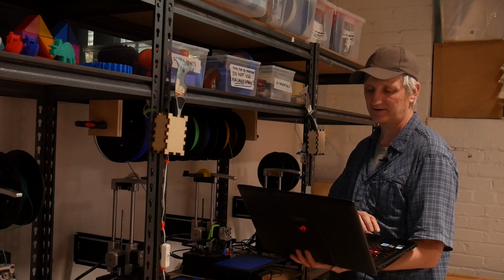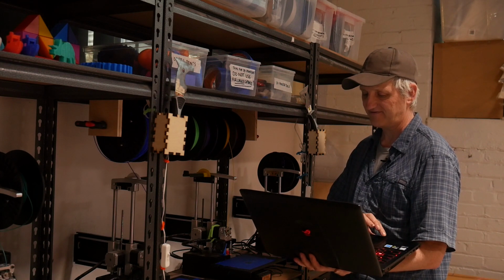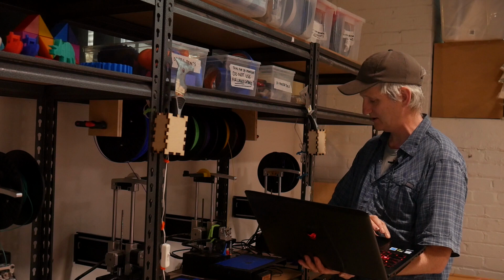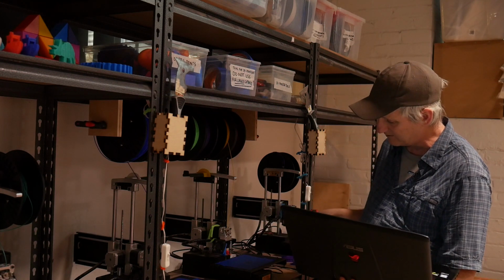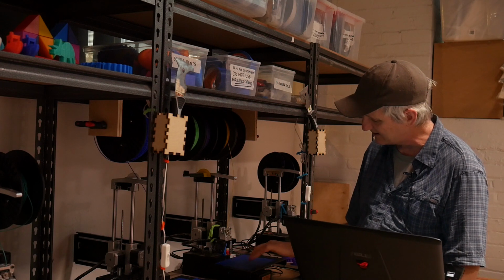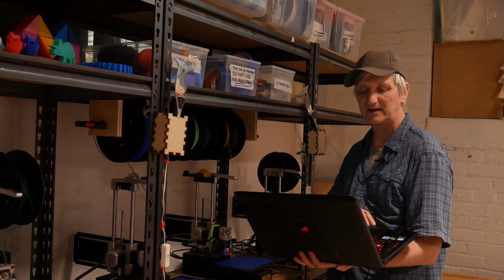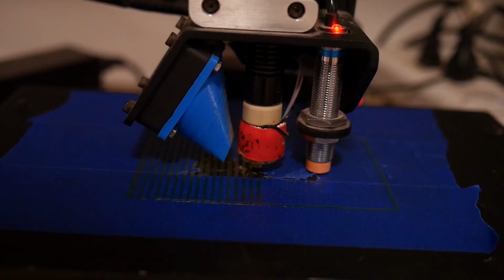So I'm just going to go to the controls here. I'm going to fire off a little bit of extrusion, and I can hear that running. It's feeding through. It's coming at the bottom nicely. So I'd say this thing's ready to go. Let's print it.